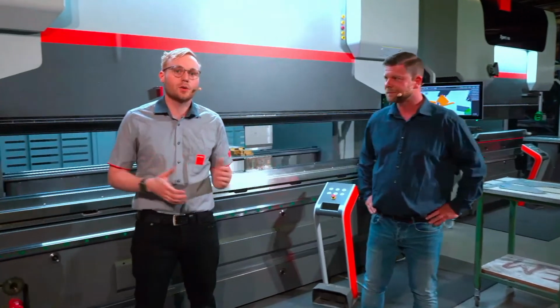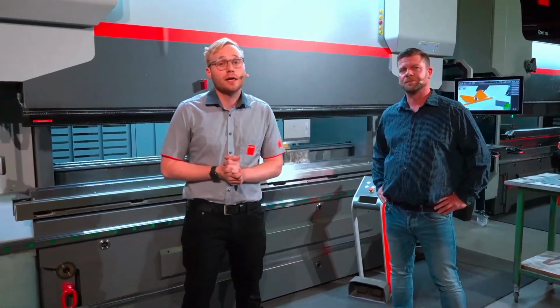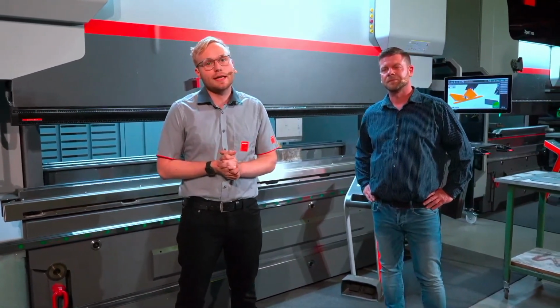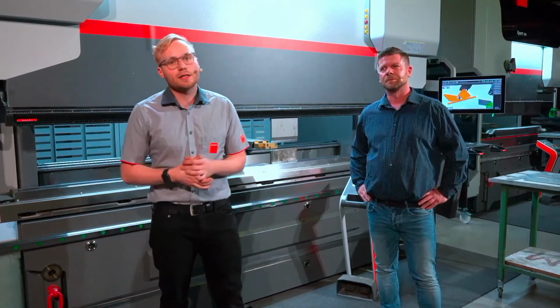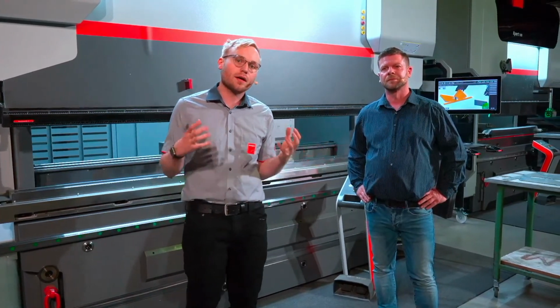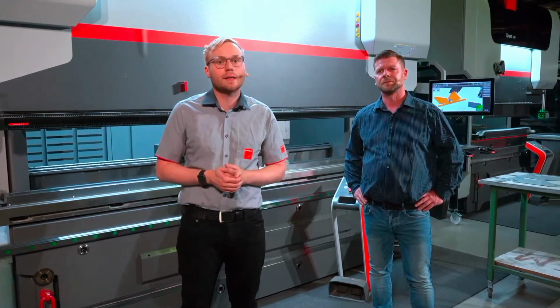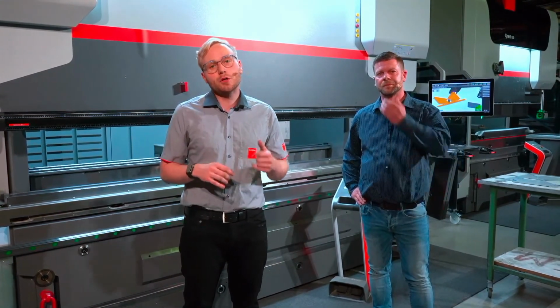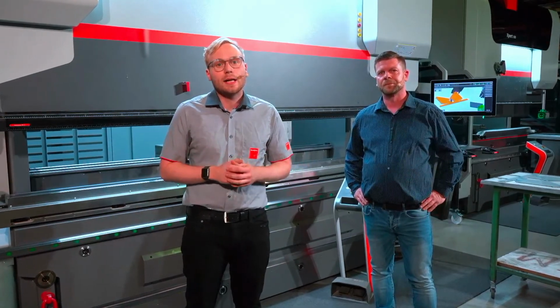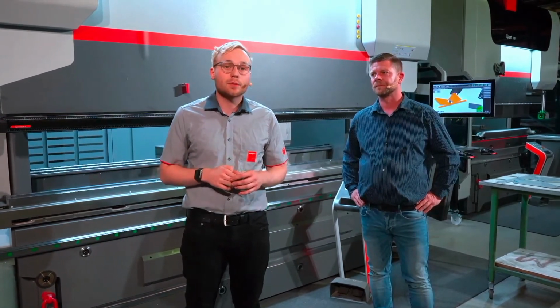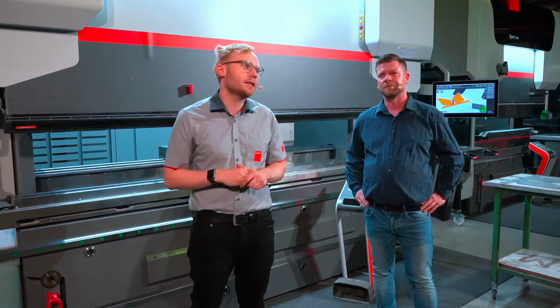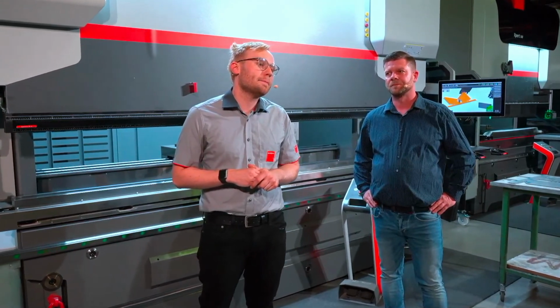Yeah, so the big plus point for the company B&S Freak is the laser angle measuring system, because especially when you have bigger, longer and heavier parts, it makes sure that you have the first part a really good and precise part. That's the reason why they also chose the Xpert Pro together with the laser angle measuring system.